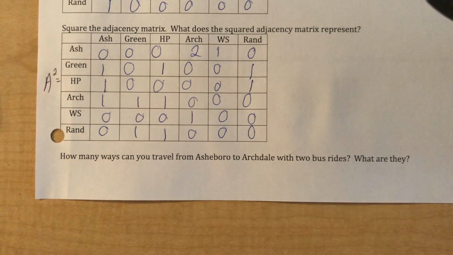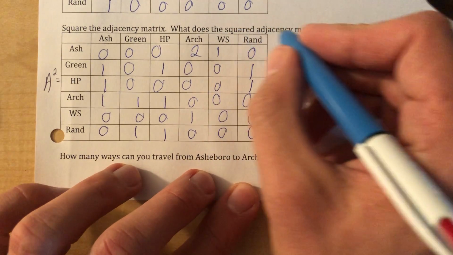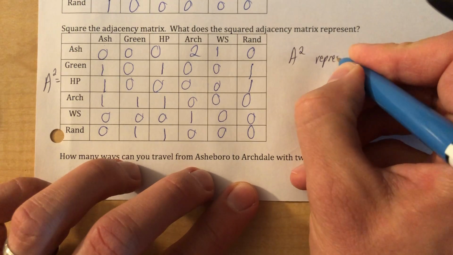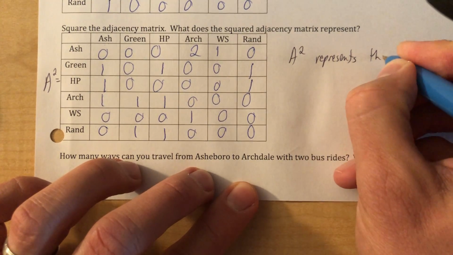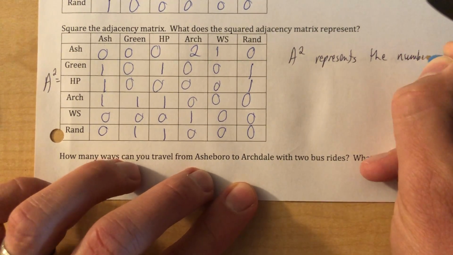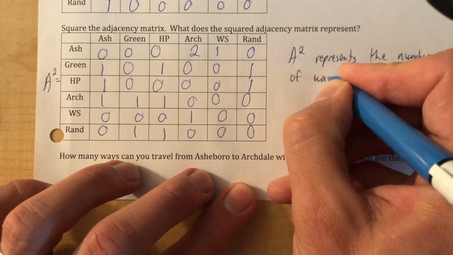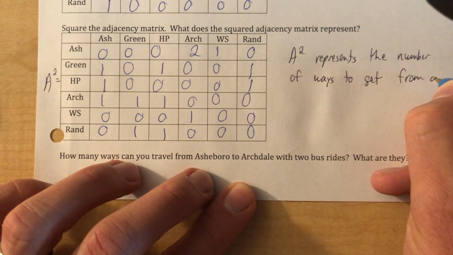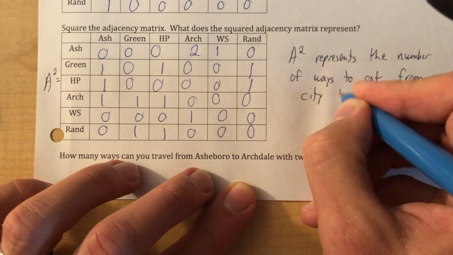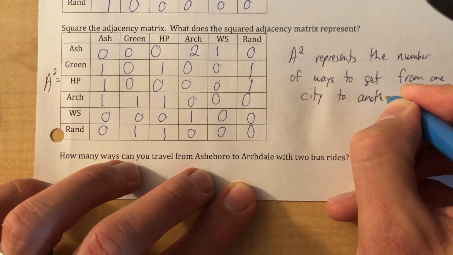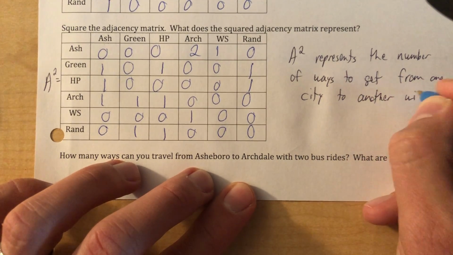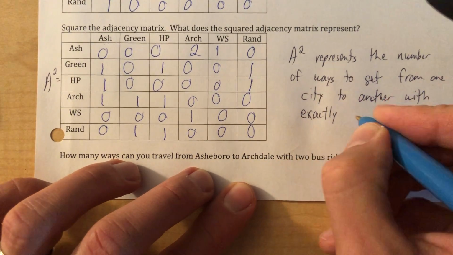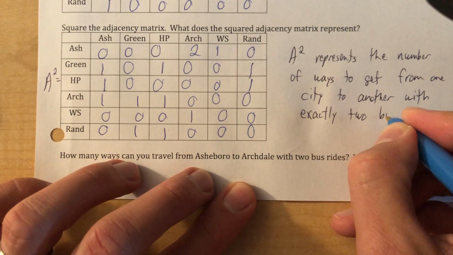So I'm going to write that out. What does the squared adjacency matrix represent? A squared represents the number of ways to get from one city to another with exactly 2 bus rides.